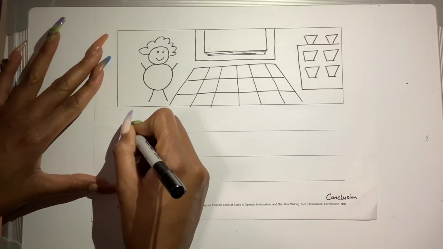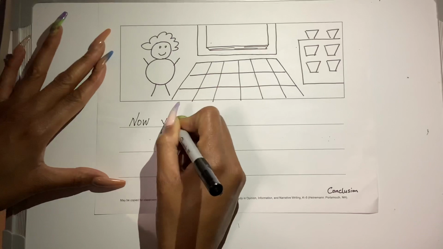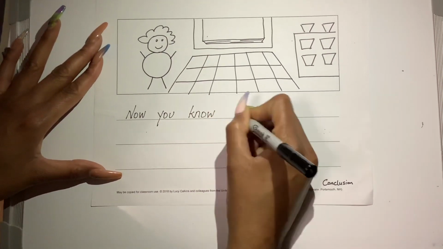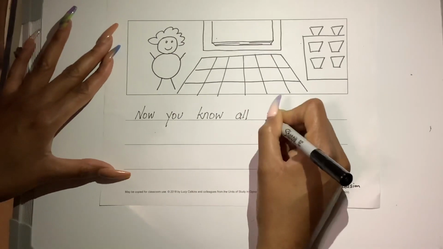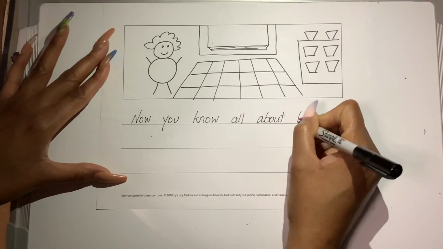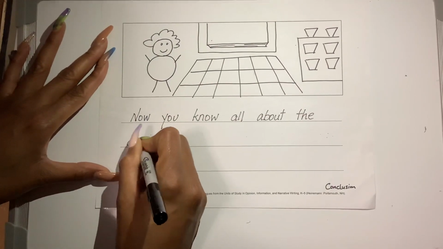And it says, now you know all about the classroom.